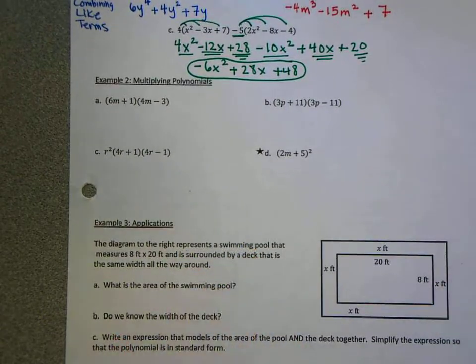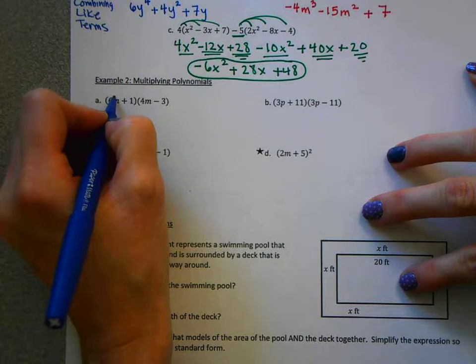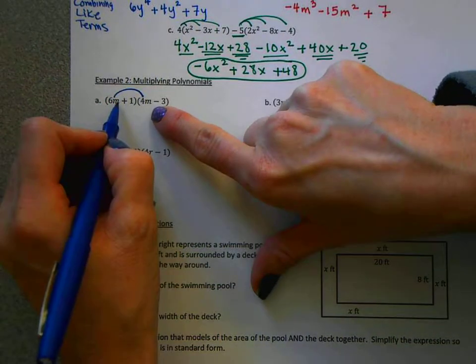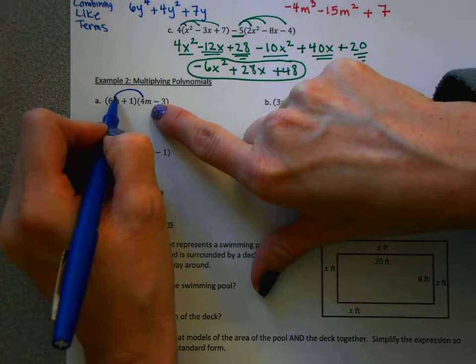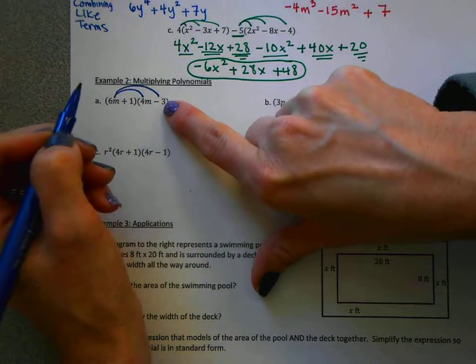So let's try multiplying. You guys are really good at this. I asked you about this last class and you said that you're FOILing. So we'll just do this one together. Be real careful because you are now multiplying variables, and now we do need to think about those exponents adding up. But let's go ahead and try this out. You're going to multiply the 6m times 4m, and then you're going to multiply 6m times negative 3.